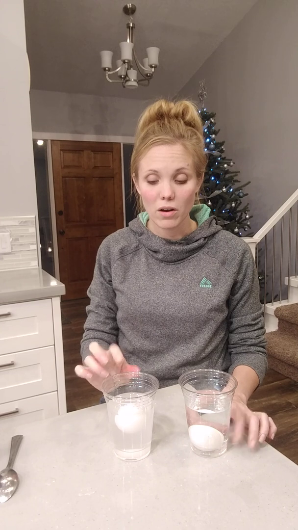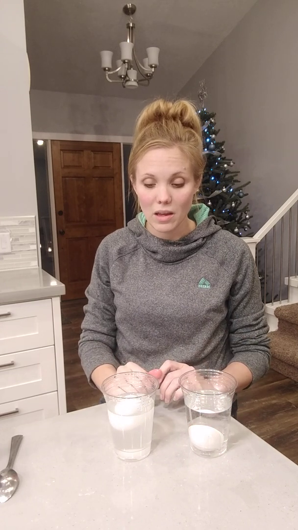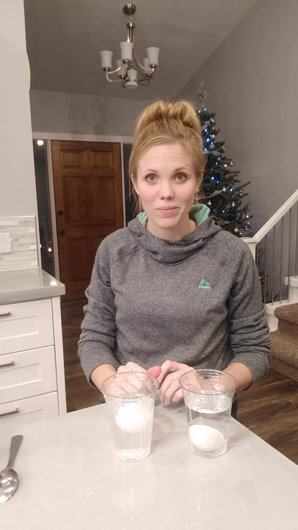So what you can see, hopefully, is that the egg is floating in the salt water, but it sank right to the bottom in the regular water without salt in it. So you can ask your class why they think that's happening and review the concepts that we've been talking about, density. So what happened here is that when the salt is added to the water, it gives the water more density. So just plain water is less dense than the egg. So the egg is more dense and it sinks straight to the bottom.